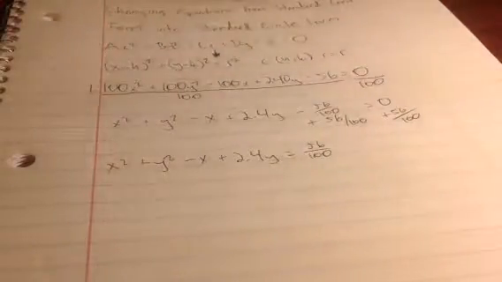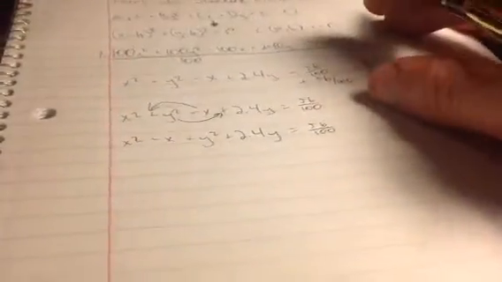Alright, so the next thing we want to do is group the x's and the y's together. So basically we're just going to switch things around a bit over here. So you have x squared minus x plus y squared plus 2.4y is equal to 56 over 100. And the other thing that we can do, you don't actually have to do this, but it'll keep things much easier in your mind to understand, is put parentheses around them like this. So you have the x's in this set of parentheses and the y's in this set of parentheses.